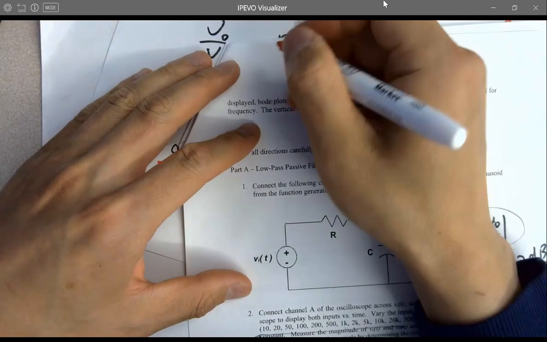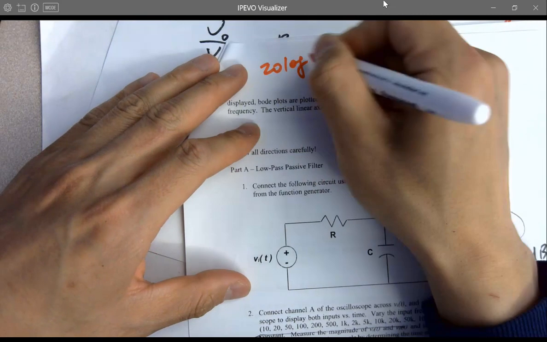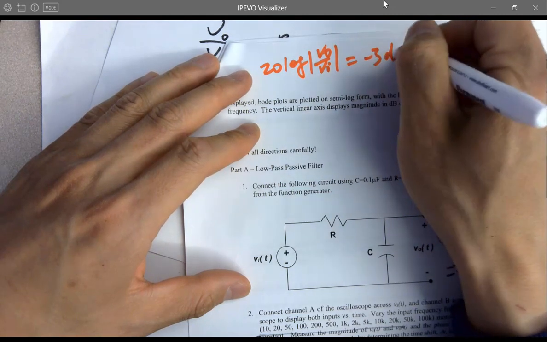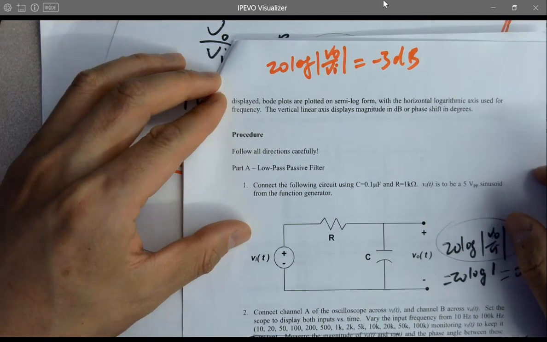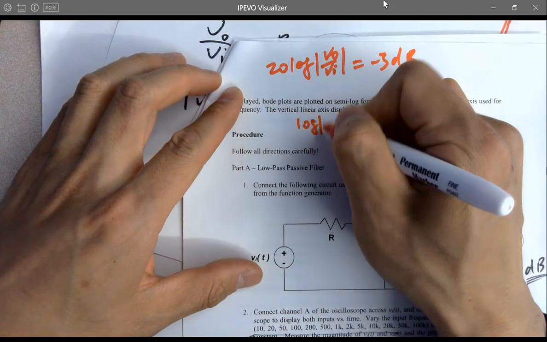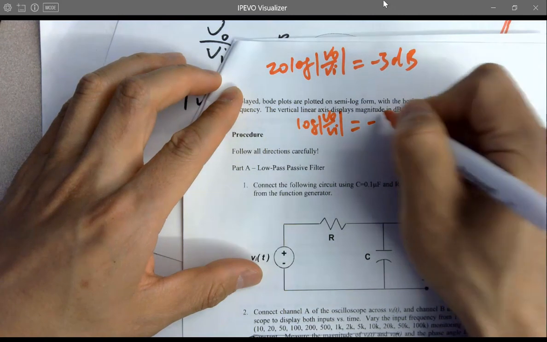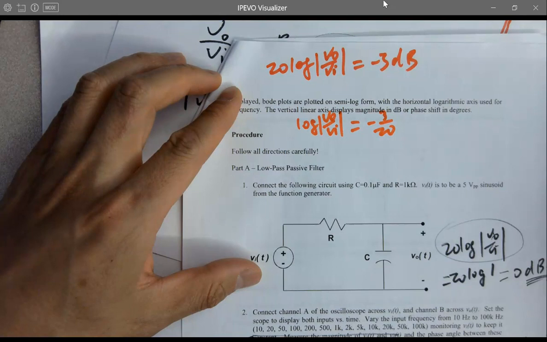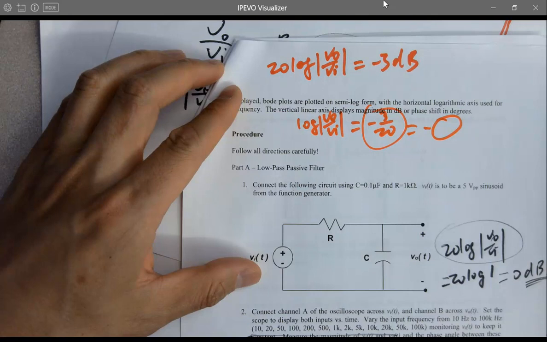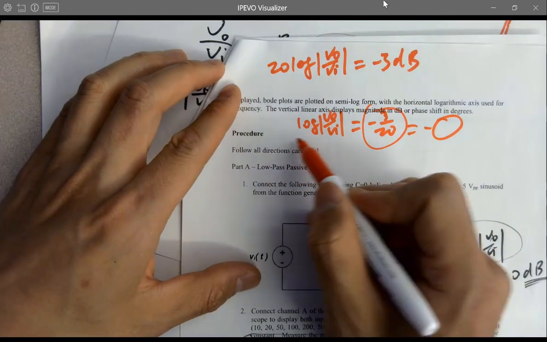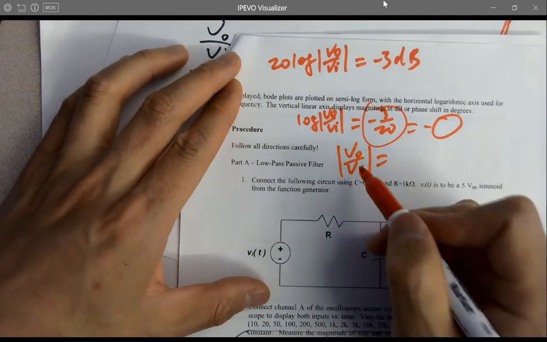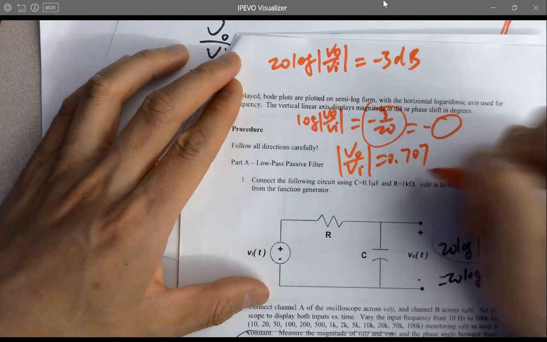So it's actually 20 log V over VI, which equals minus 3 dB, right? And you move 20 over here, you're getting log V over VI equals minus 3 over 20. All right. You have to calculate what this is. It's a minus something, right? And then use the calculator to find out what is V over VI from this. So this becomes 0.707 or something.